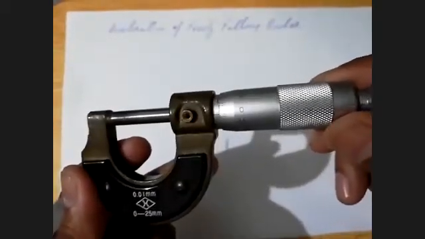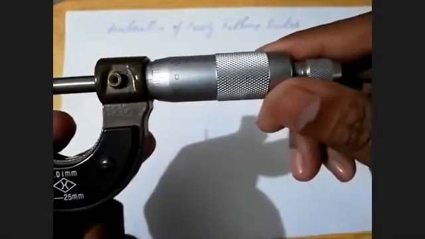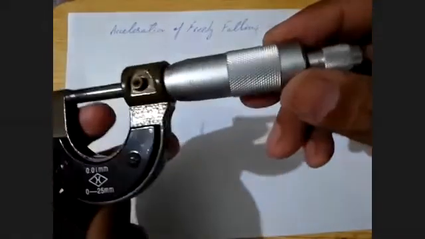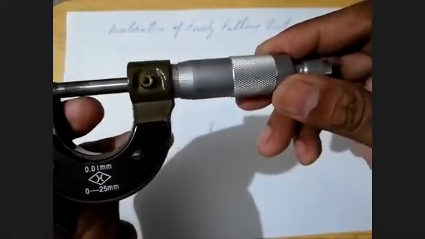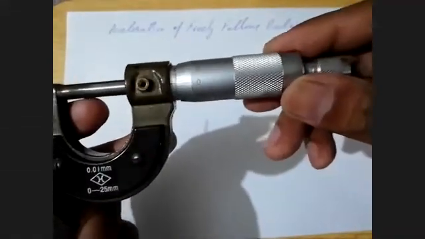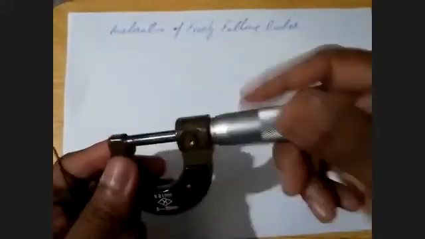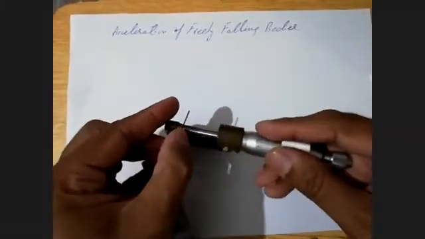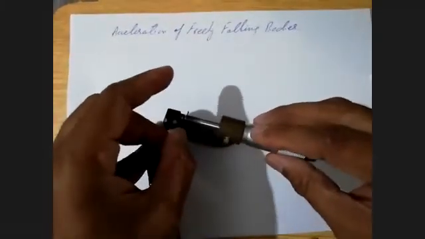Actually, as I told you, this micro screw gauge has developed some zero error, and its visibility due to the reflection of the light is not very accurate. Well, let me insert this wire in my micro screw gauge.